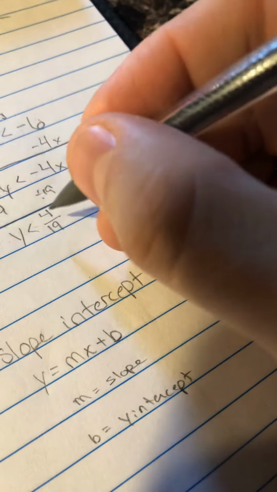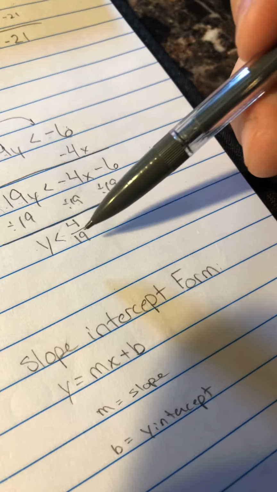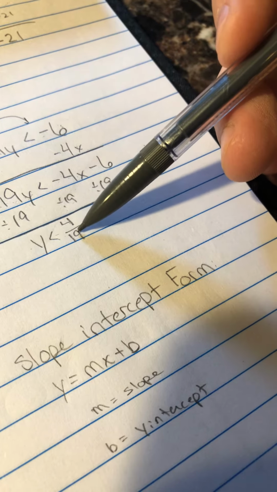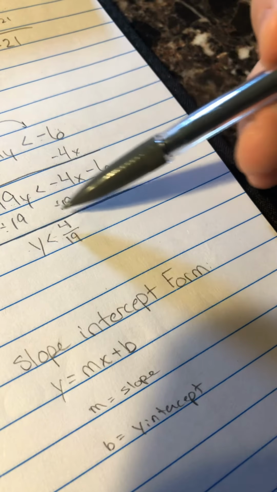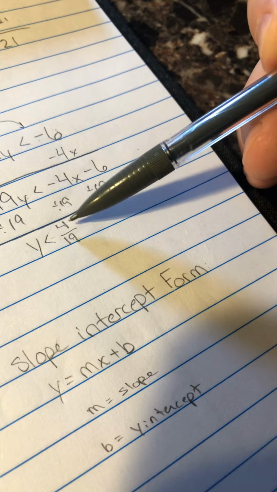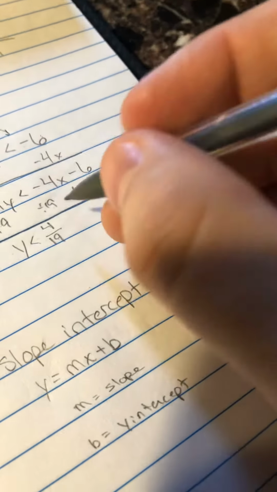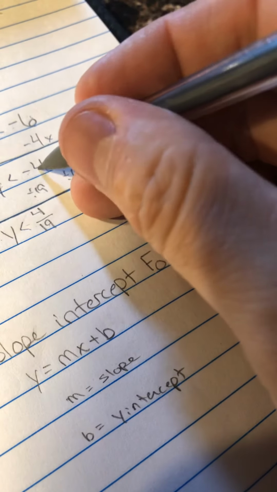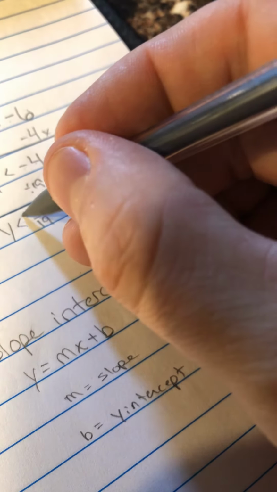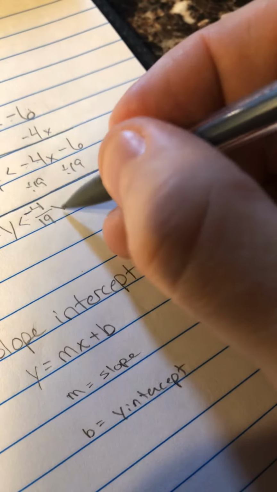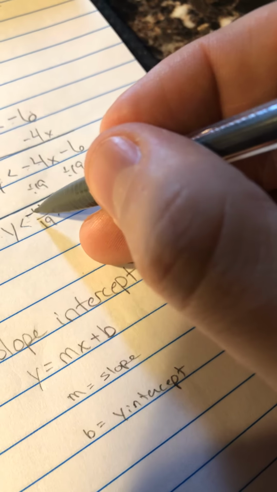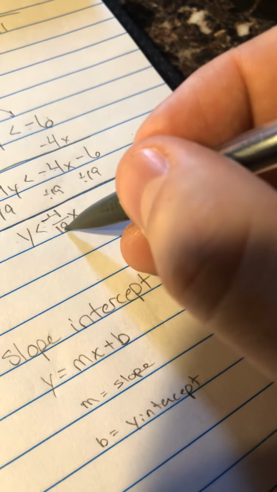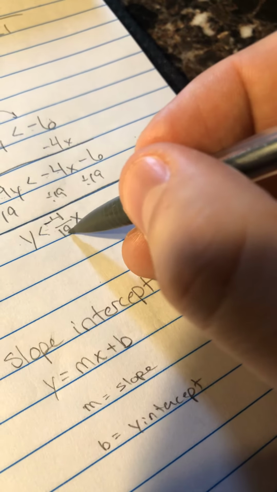We must put it in the m. Remember, m is rise over run, which is slope. So we want the rise and the run, so we want to leave it in fraction form if possible. In this case, it's going to be -4 over 19x, which is your -4, your rise, your y, and then your run, which is your 19, your x. And then now we have -6 divided by 19, so -6 over 19.